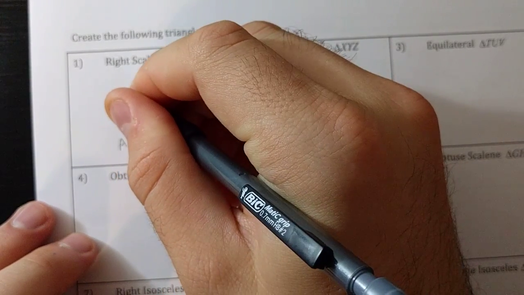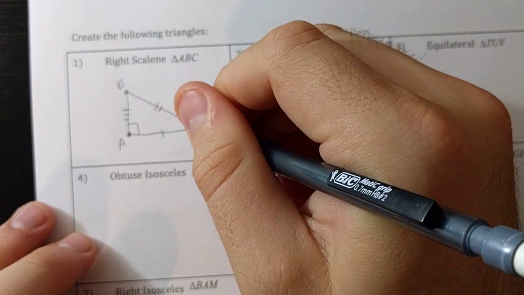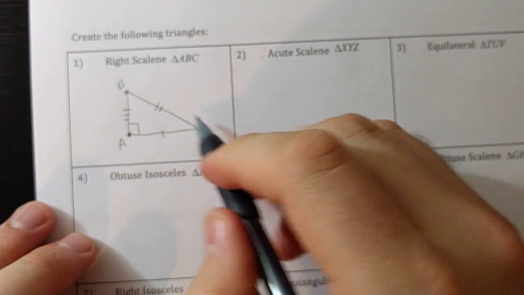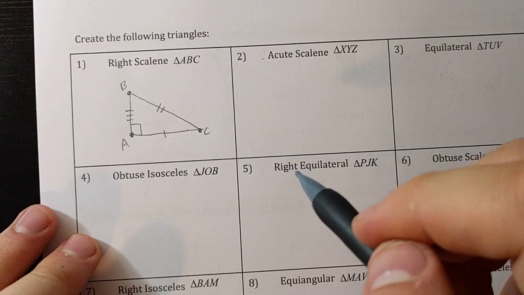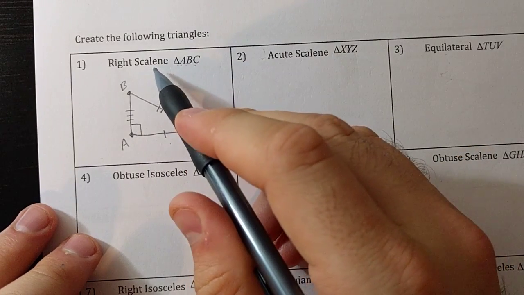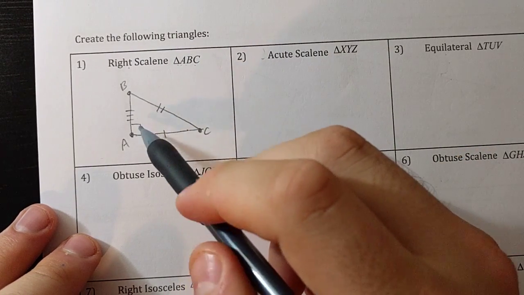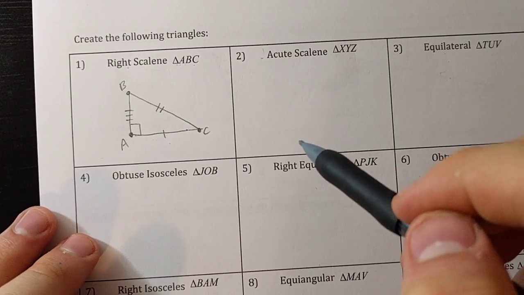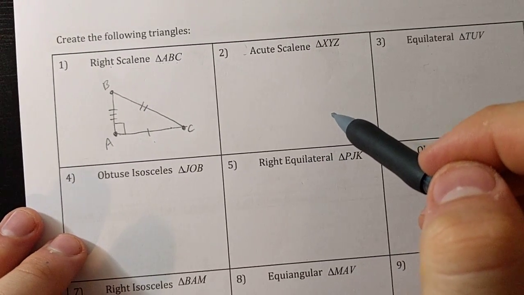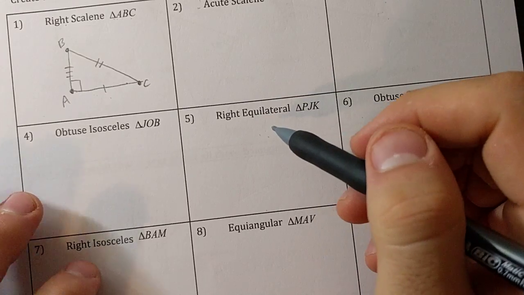There's really no order to this. Unlike angles, triangles have 3 letters, and the order won't matter if you're making it to sketch on your own. So we have a right scalene triangle: three side lengths that aren't the same, and a right angle in the triangle. Let's go to some other ones here. I want to go to number 5.